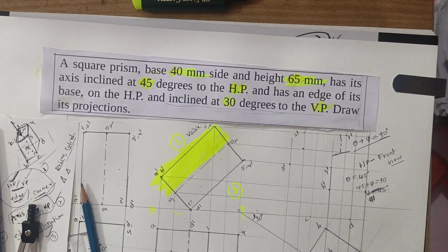In between, let us locate the centers O1 and O2.